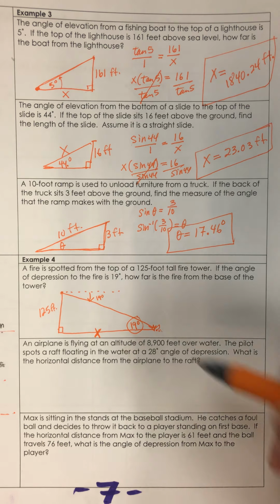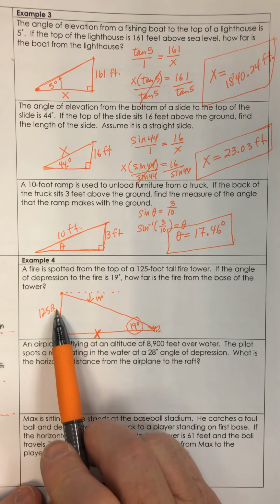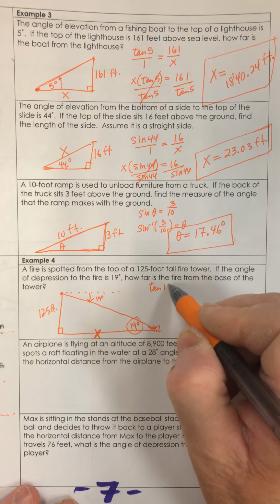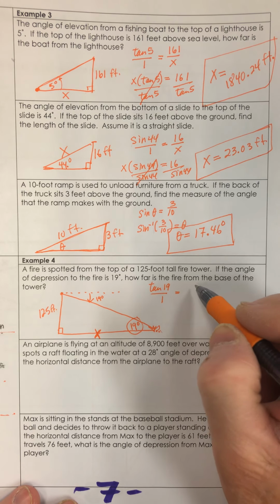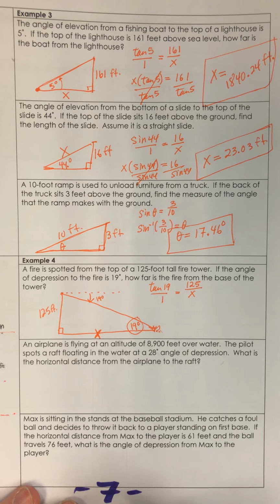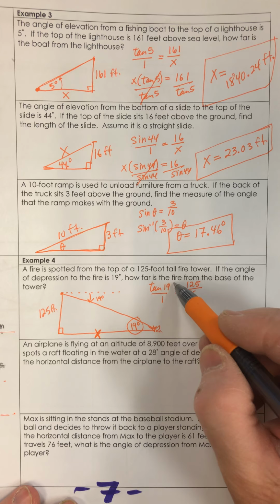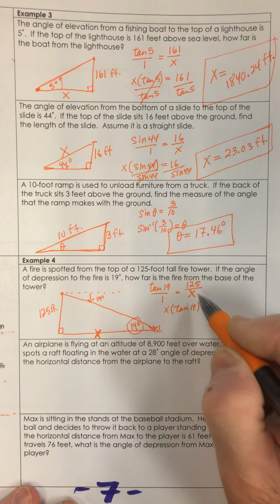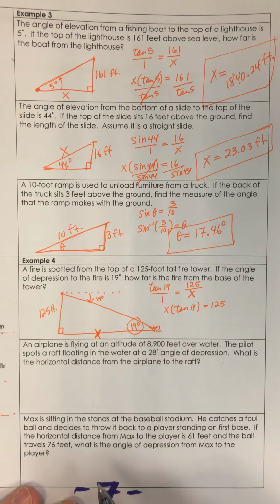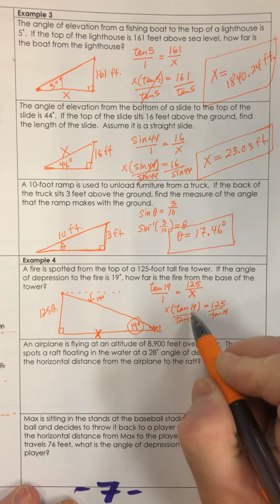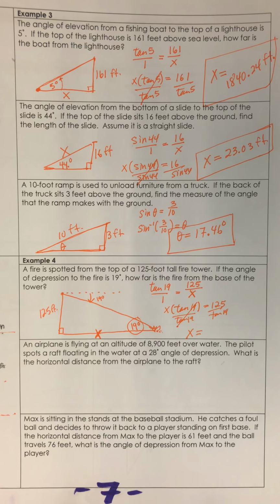Okay, so let's set it up. From this angle, I have the side opposite and the side adjacent, so that would be tangent. So I'm going to set it up as tangent 19 equals the side opposite over adjacent. Then we cross multiply: x times the tangent of 19 equals 125 times 1. Divide by the tangent of 19, so x is going to equal 125 divided by the tangent of 19.